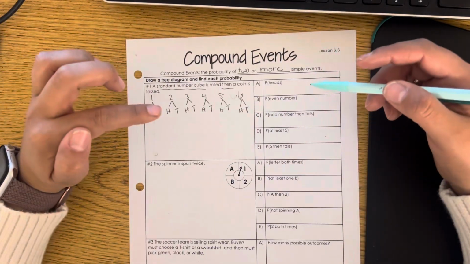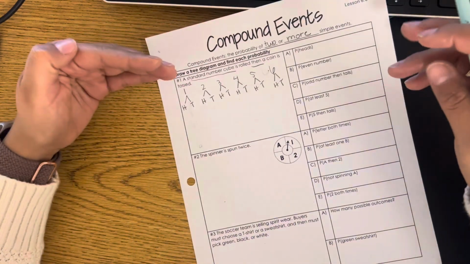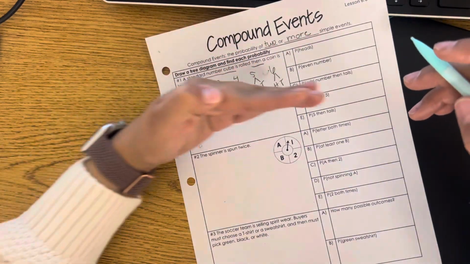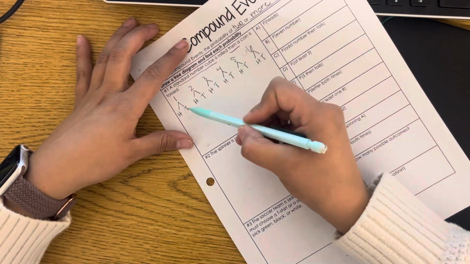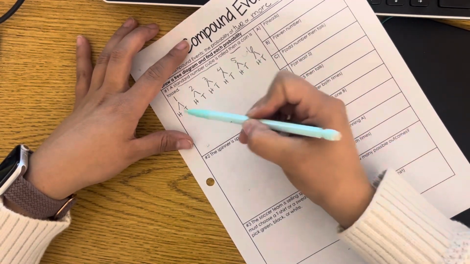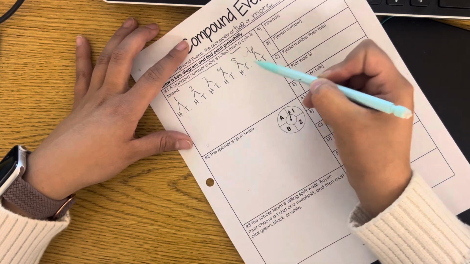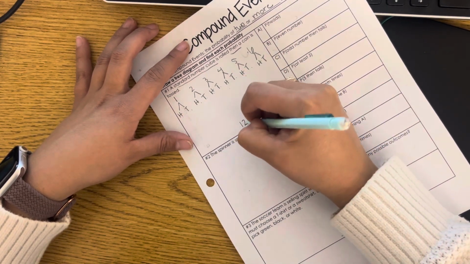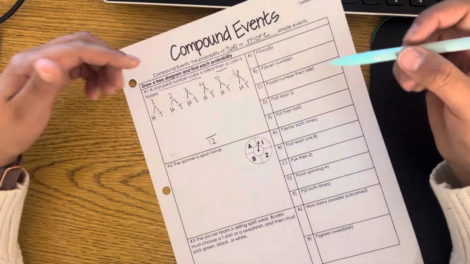Now, my total possibilities from both events, the 6 from a number cube and heads and tails from the coin, I look at the ends of my branches. How many branches at the end? 1, 2, 3, 4, 5, 6, 7, 8, 9, 10, 11, 12. So I have a total of 12 possible scenarios, okay?